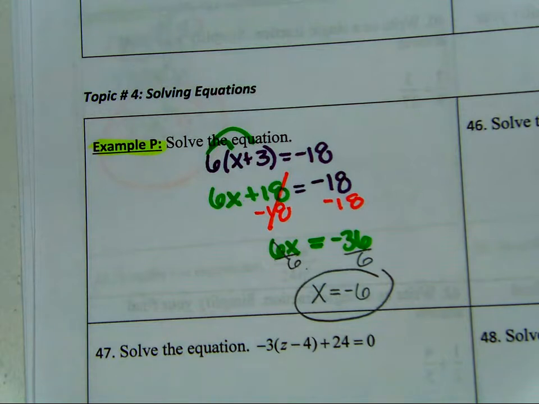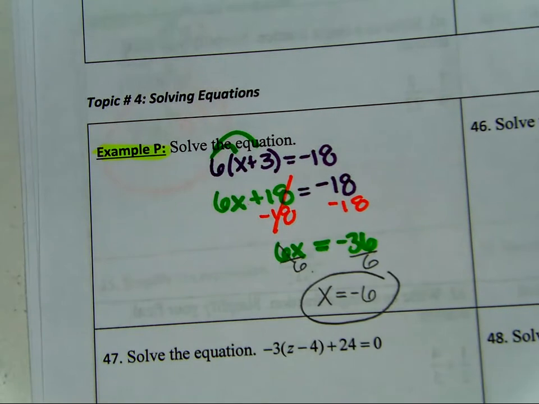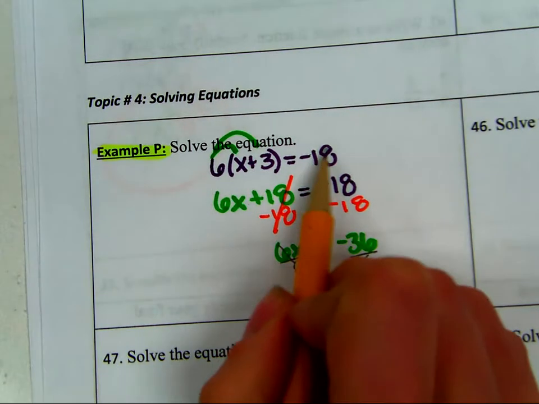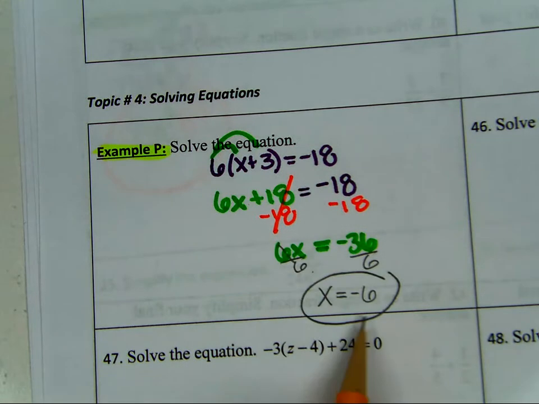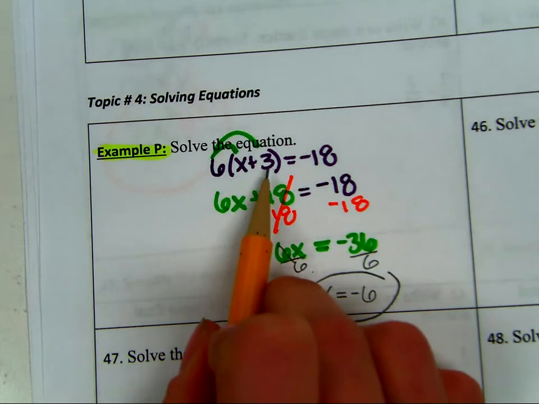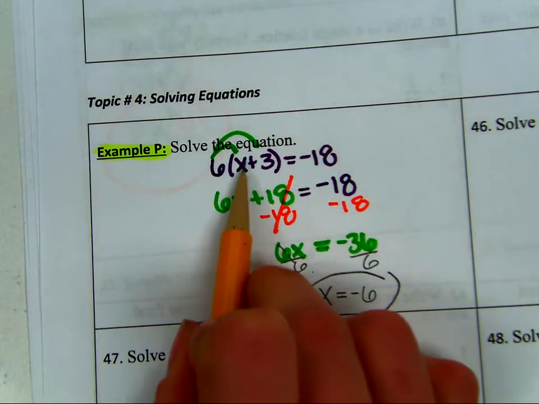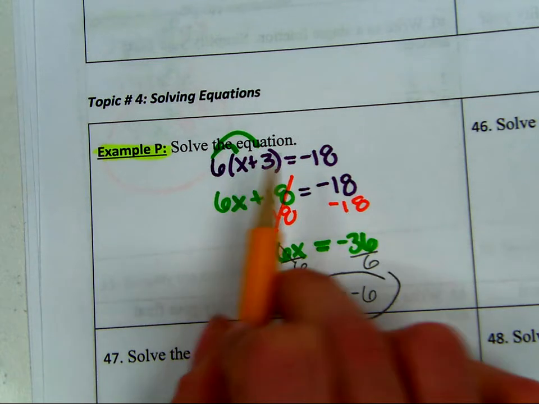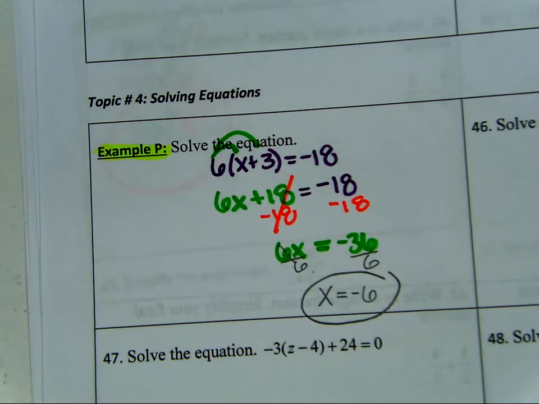And of course, if you wanted to check, you could plug that back in and double check that it does equal negative 18. You could probably think about it in your head. Negative 6 plus 3 is a negative 3, and 6 times negative 3 is negative 18. So it works.